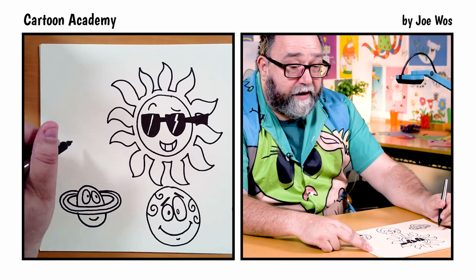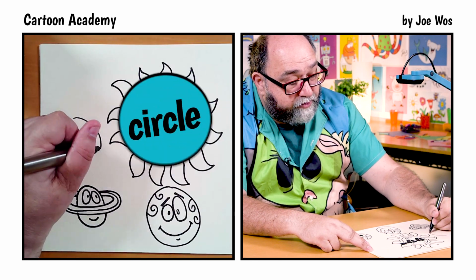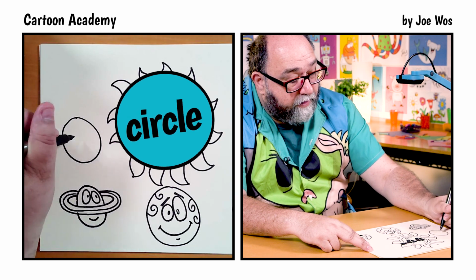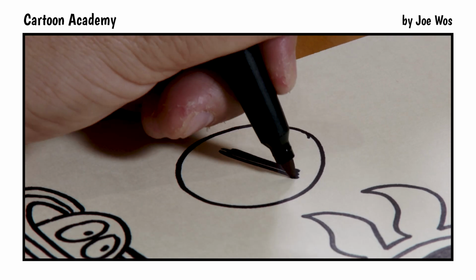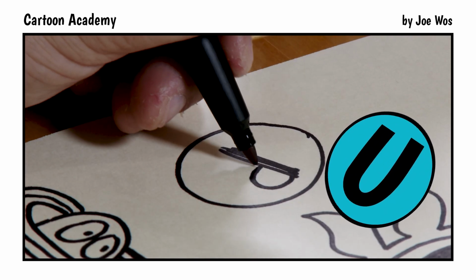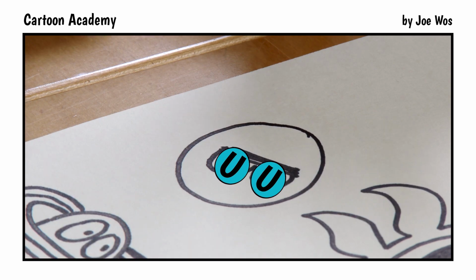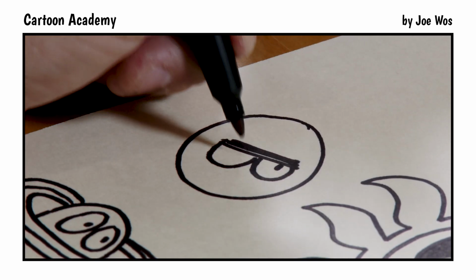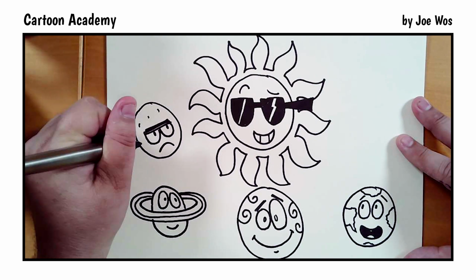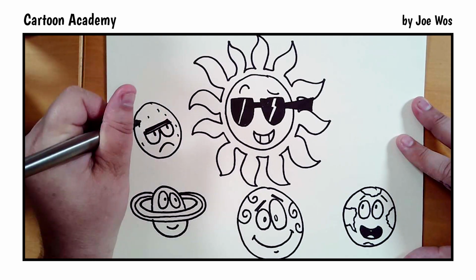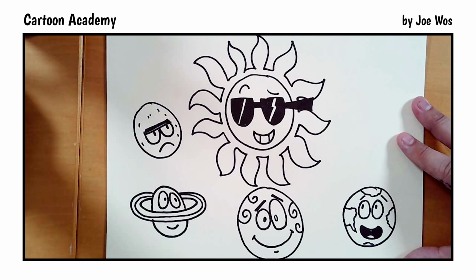Let's add a grumpy planet right up here. Circle. I'm going to add 2 lines over for the brow. It looks very grumpy. Letter U, letter U. Period here, and here, and then a frown. We'll add a little bit of texture to the surface of the planet. Remember, texture is how something feels. So we'll just add some little craters here. There we go.